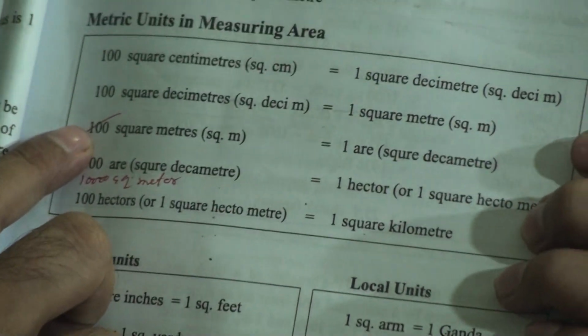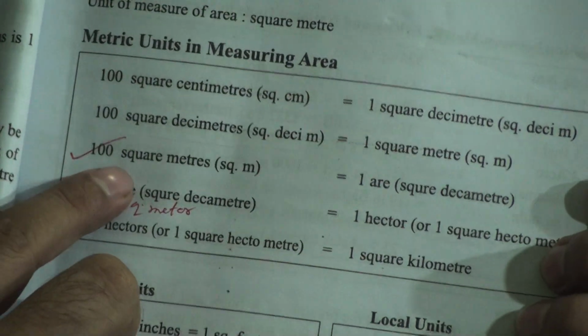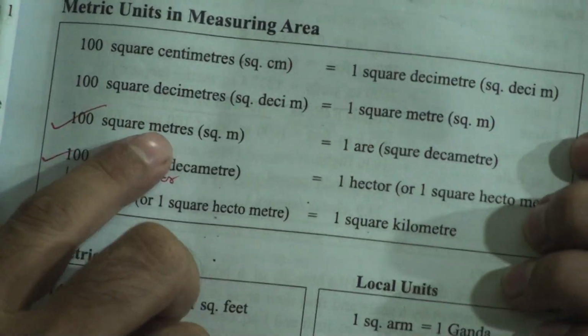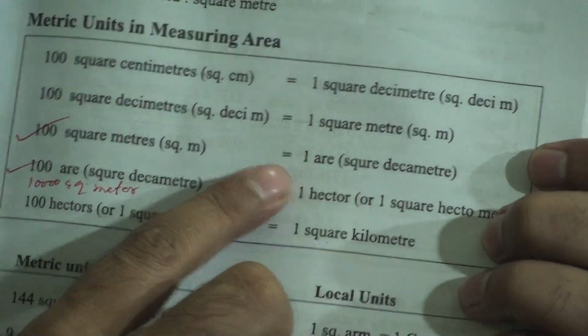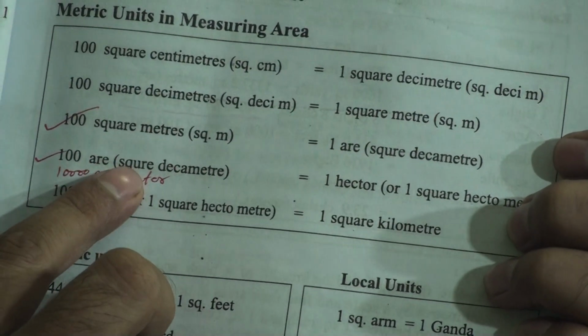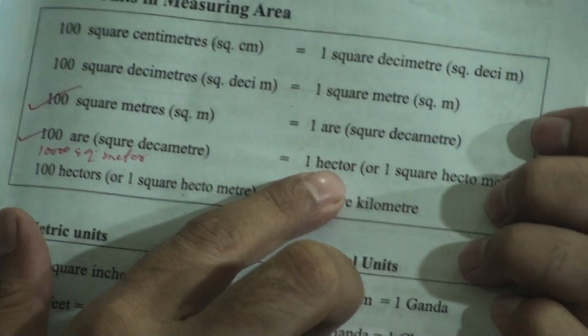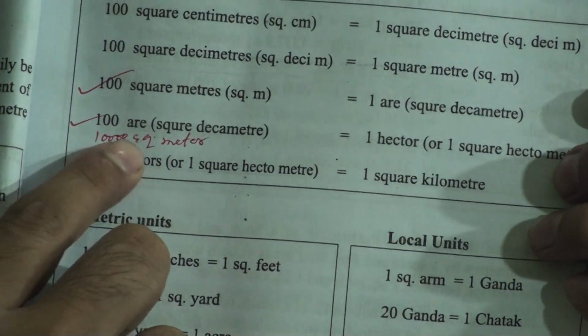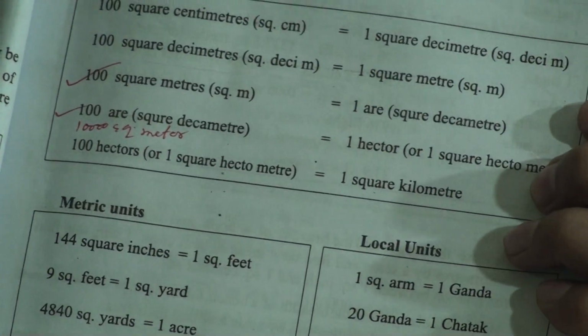two important pieces of information are given here. 100 square meters equal to 1 are. 100 square meters equal to 1 are, and 100 are is equal to 1 hectare. So we can say this means 10,000 square meters equal to 1 hectare.